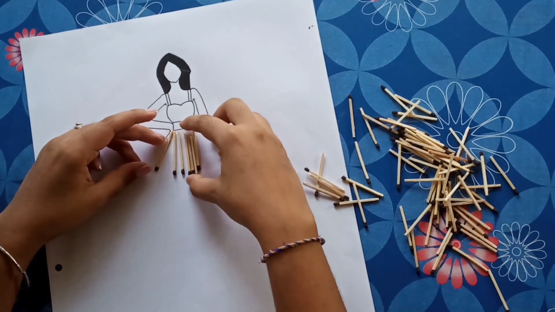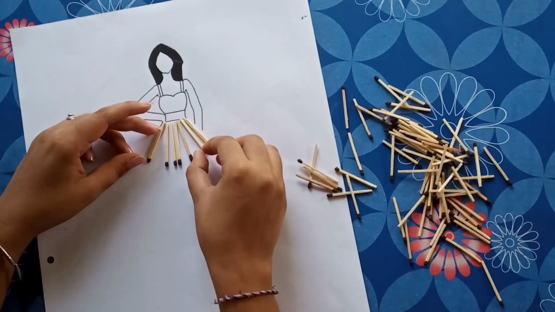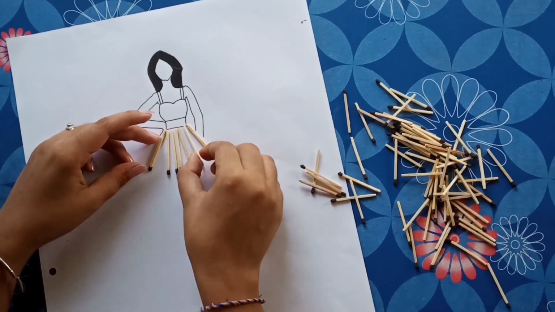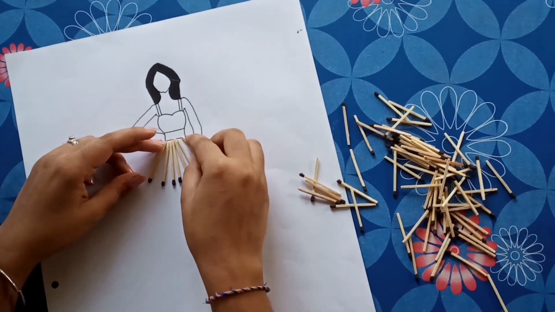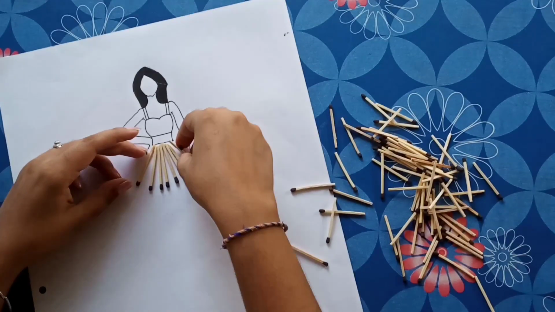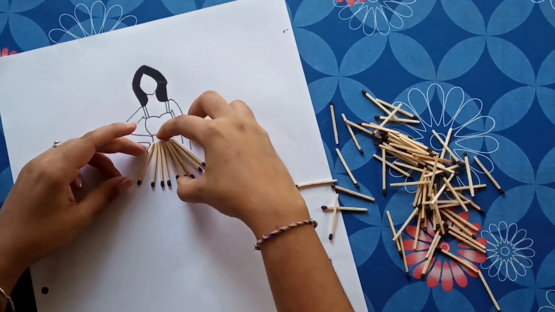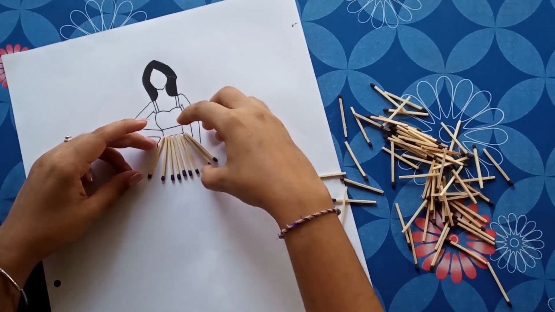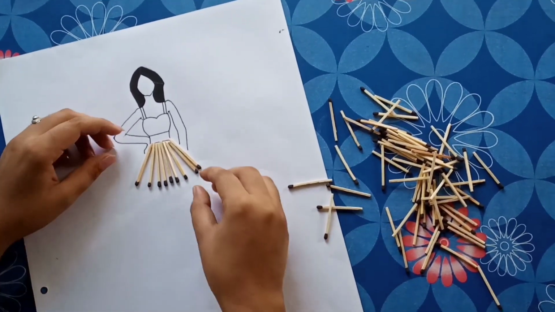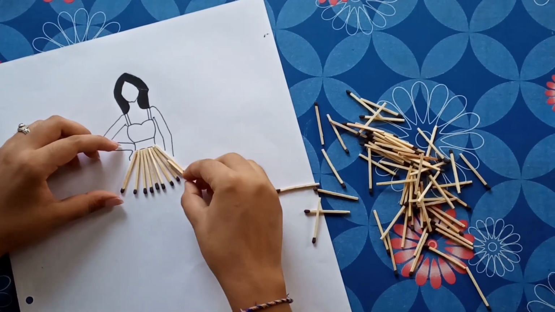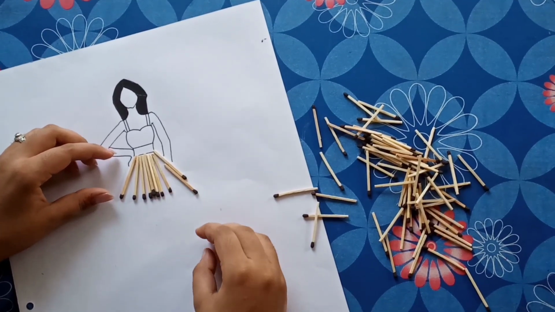Here I change the design. I put in the previous one. So just see. Put the matchstick as much as you can. When you are satisfied that your design is complete and it looks amazing or gorgeous as well, then it's done also. Here you go, just one by one.